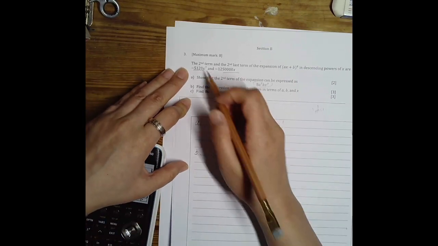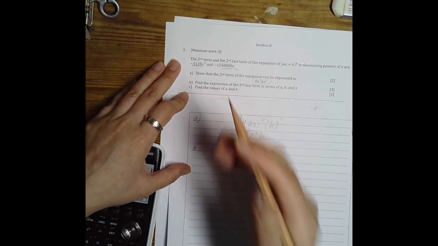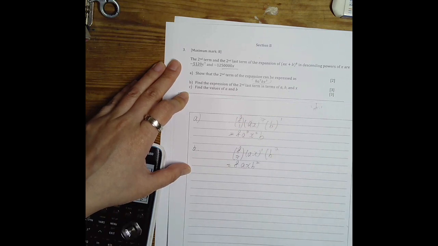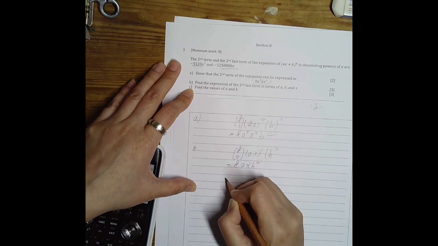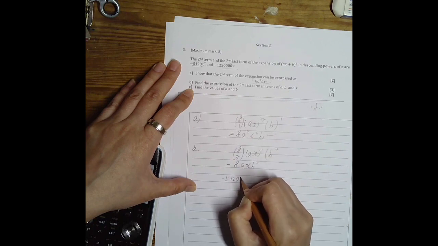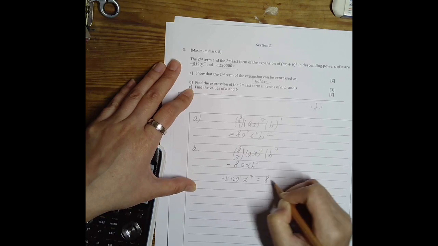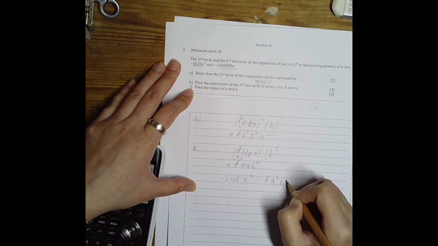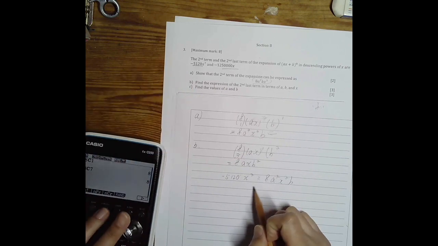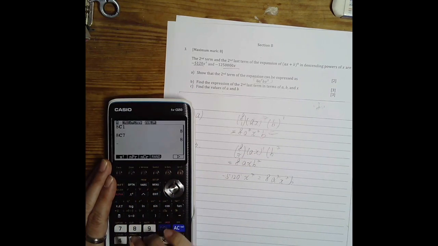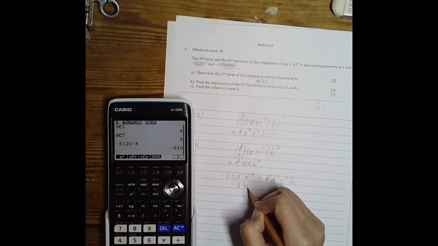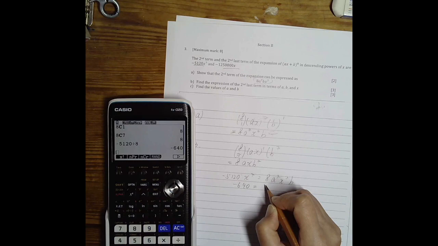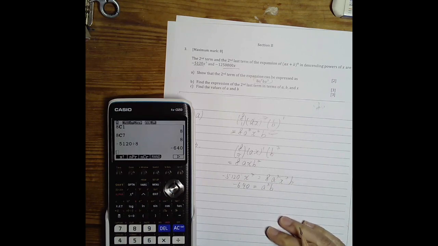So now here, with the information we're given, we need to find a and b. This is a classic. So we have power 7, the top one. So we have -5,120 x to the power 7 equals 8a^7 x^7 b. So we simplify that and divide: -5,120 divided by 8 gives us -640 equals a^7 b. All right, so this is our first one.